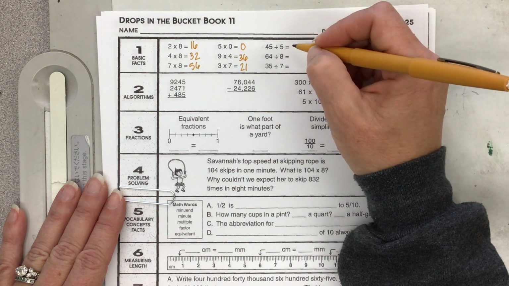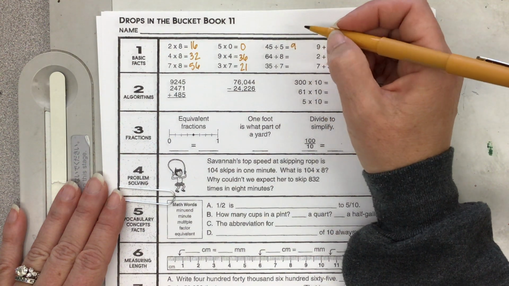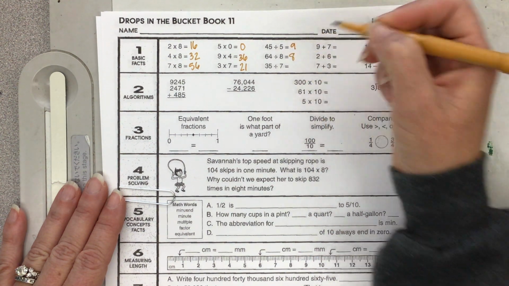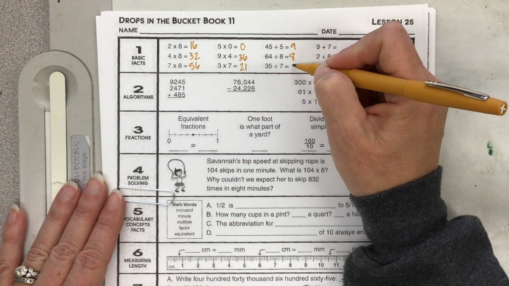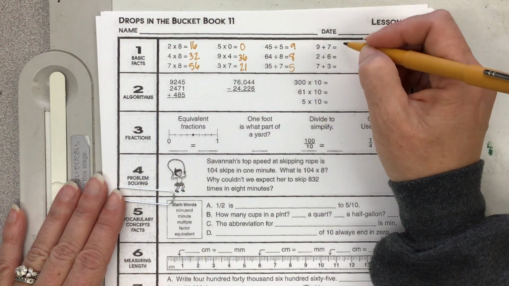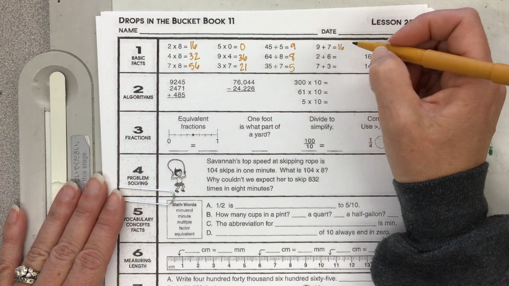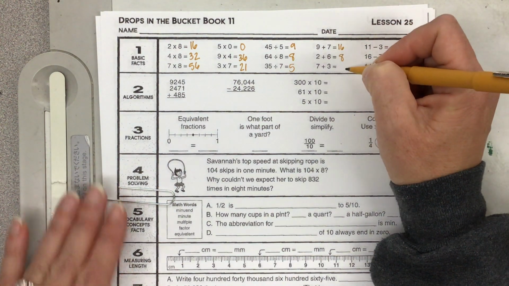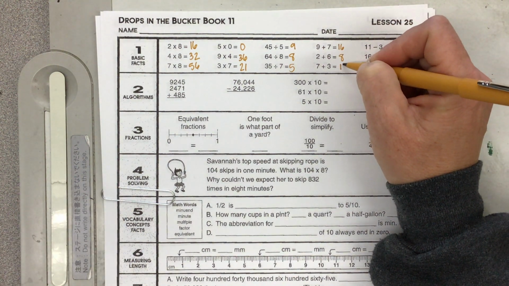45 divided by 5 is 9. 64 divided by 8 is 8. 35 divided by 7 is 5. 9 plus 7 is 16. 2 plus 6 is 8. 7 plus 3 is 10.